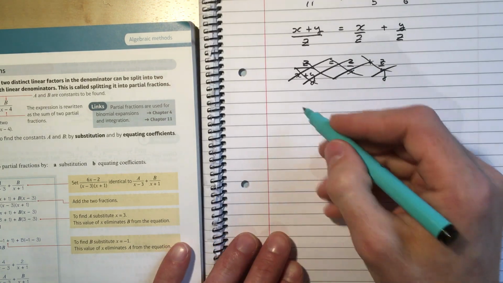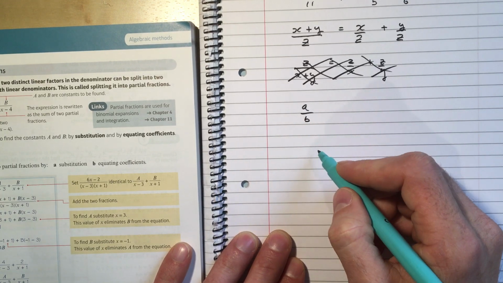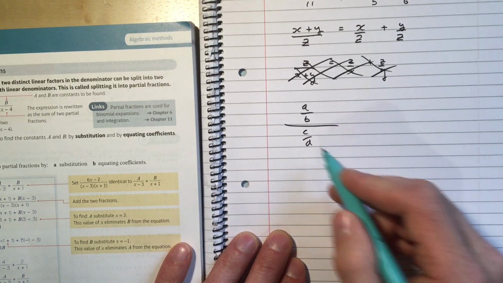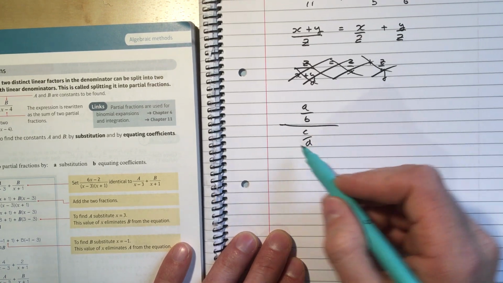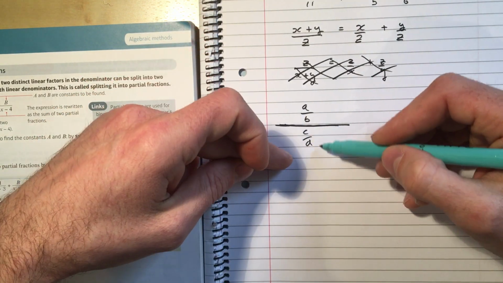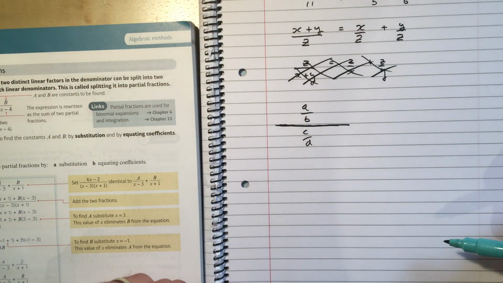The other bit of advice I give you is this. If you've got fractions, a over b over c over d or something like that, if you've got a fraction on the top and a fraction on the bottom, make your line in the middle really big, so that you can see this fraction here, you can see this fraction here, you can see what you're dividing by what.